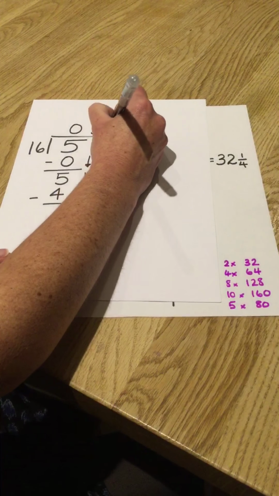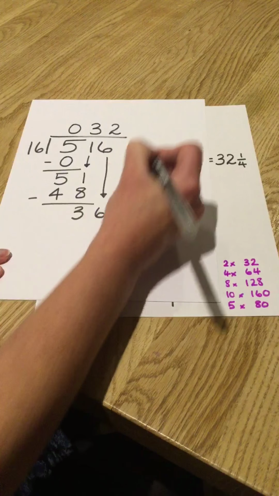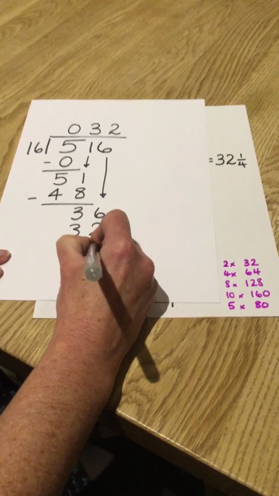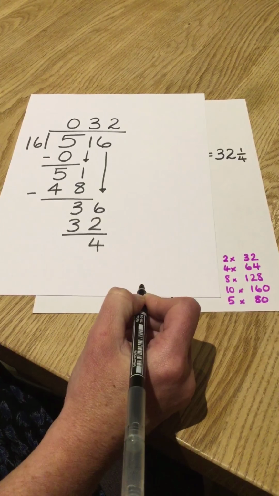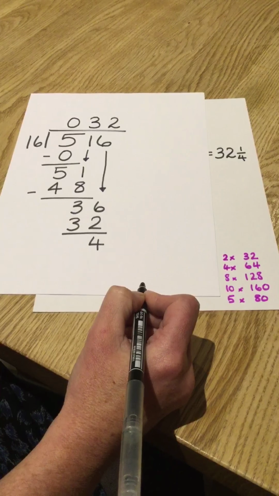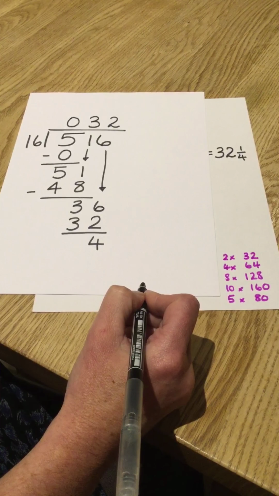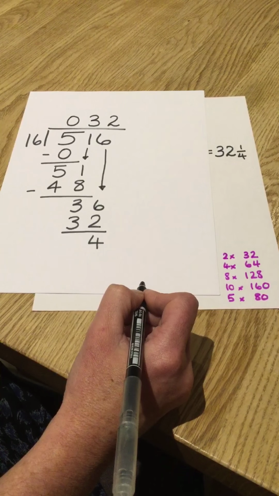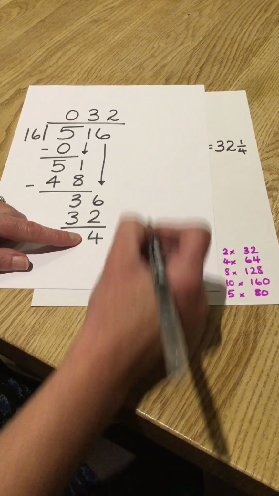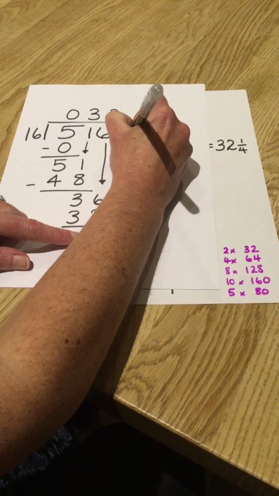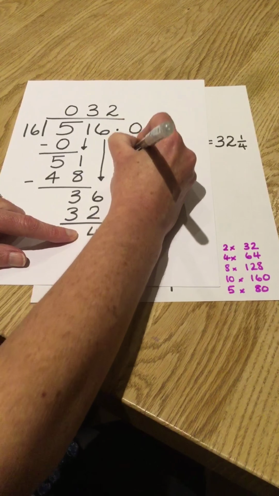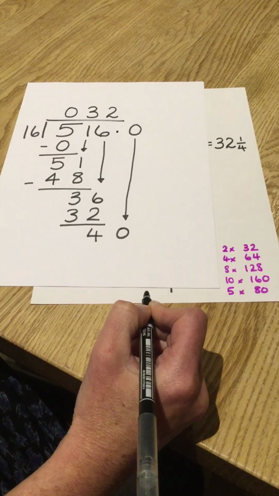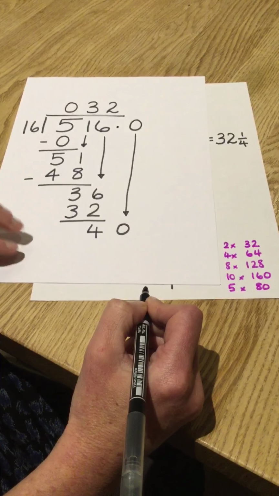I know that I can give 2 away, and that 2 lots of 16 is 32. So I have 4 left over. I have 4 ones left over. This time I'm going to turn that into a decimal. I'm going to turn my 4 ones into tenths. And now I have 40 tenths.